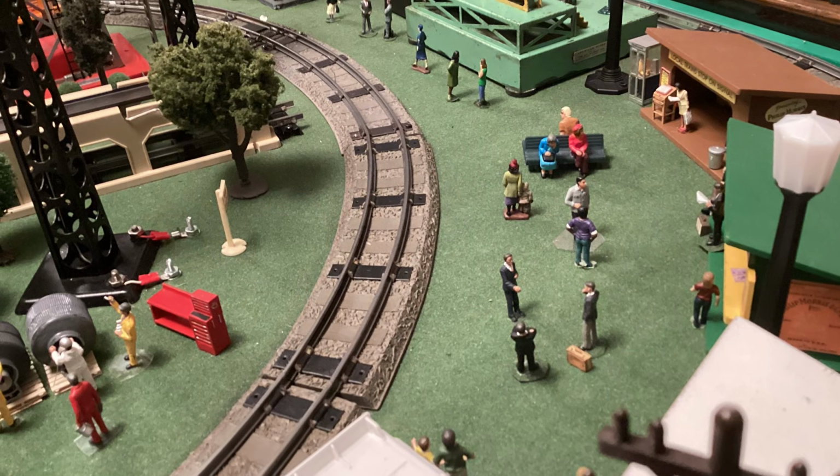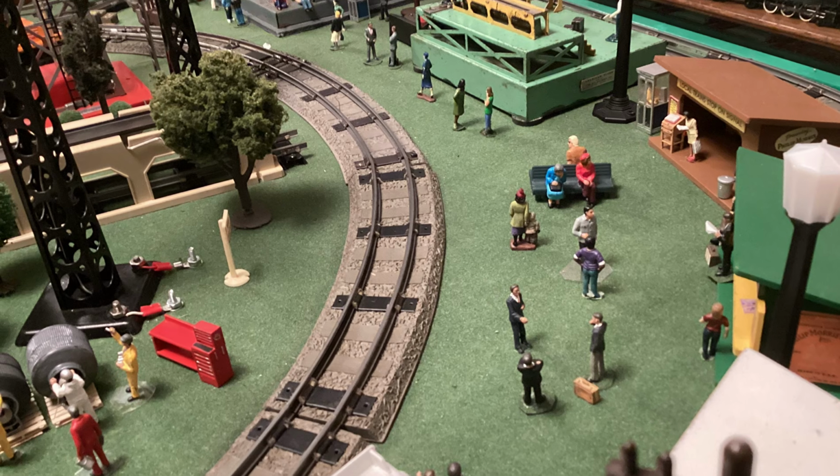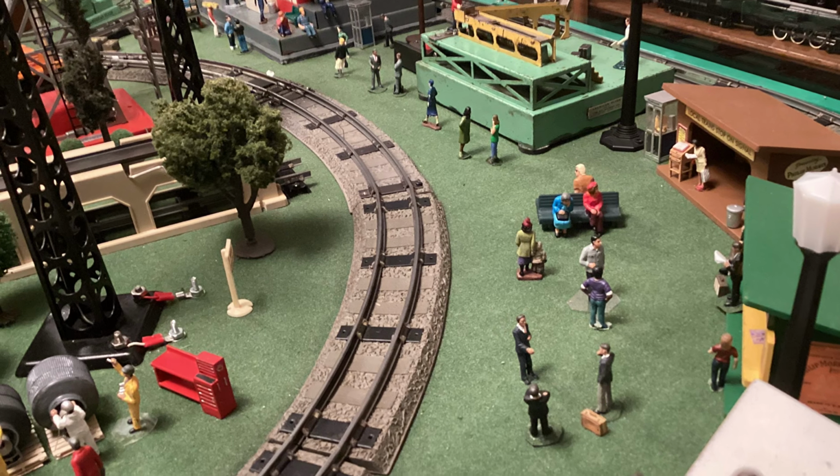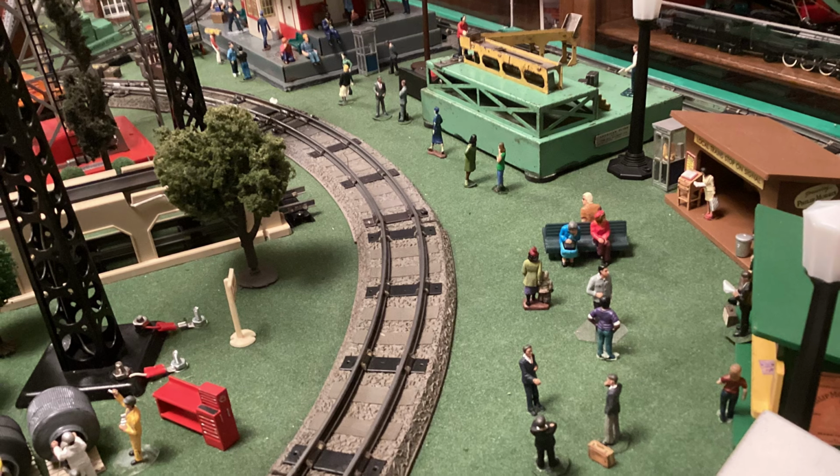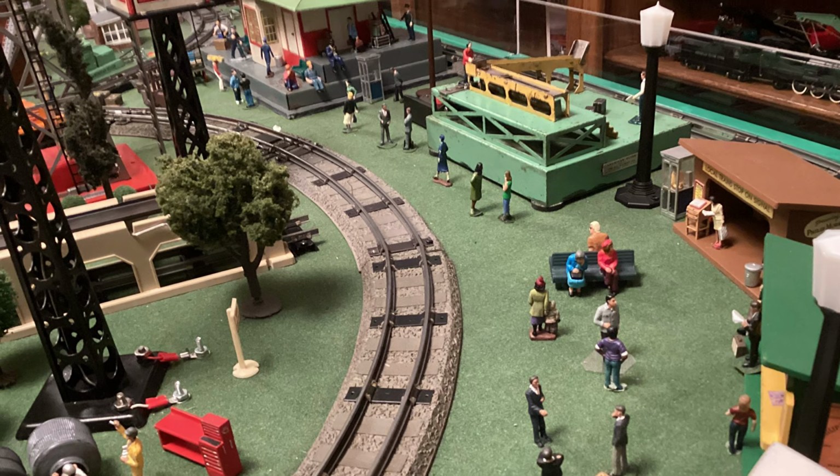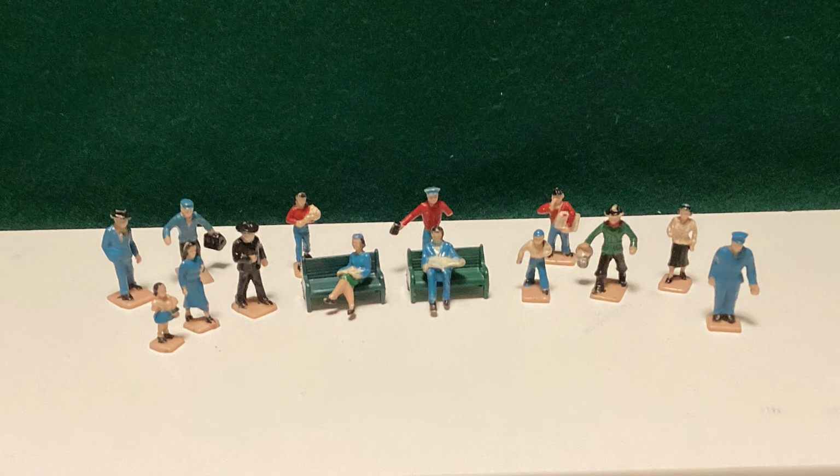I have people from a variety of sources. Many people, such as most of the people in this station scene, are from Walthers or other similar vendors. The people in this picture are Plasticville, so they're 1/48 scale and are designed to go with Plasticville buildings and vehicles.